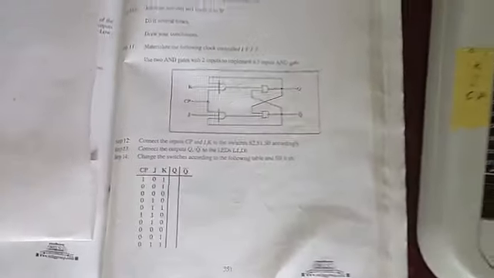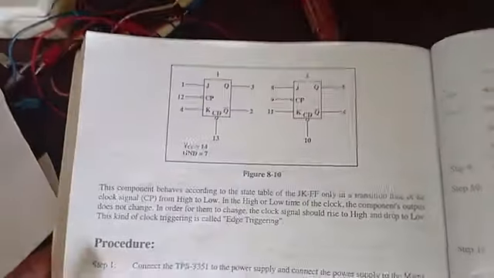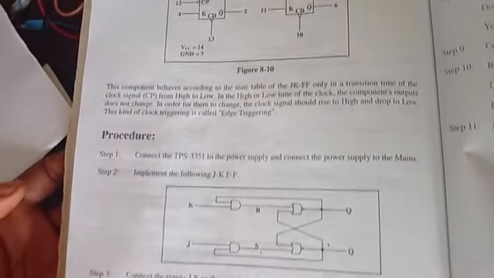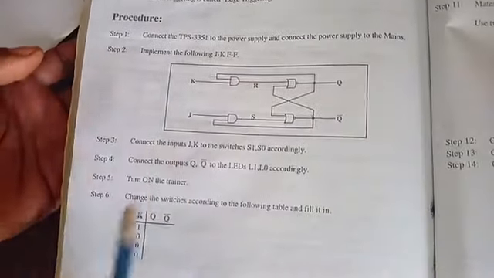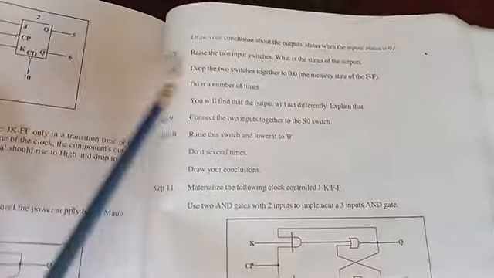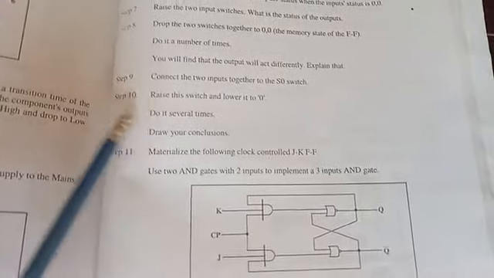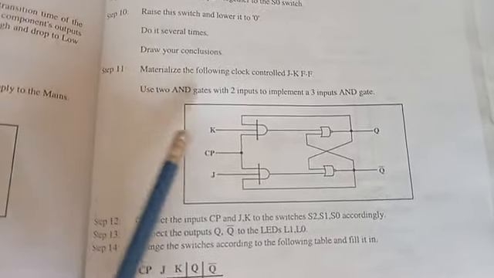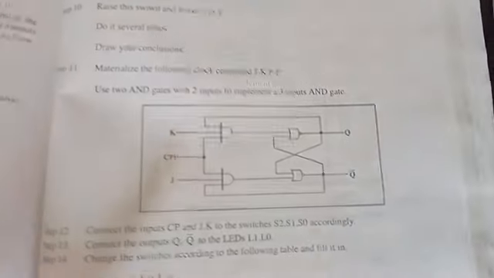From the theoretical aspect and the little practical that we've studied, we now draw our conclusion from the first procedure, from the circuit. We were given the circuit, then the procedure to follow to use this circuit to implement this table. Then we are asked to perform all these steps, step 7, step 8, step 9, step 10, use this circuit to implement this table as well and draw our conclusion. What do we notice from the result?